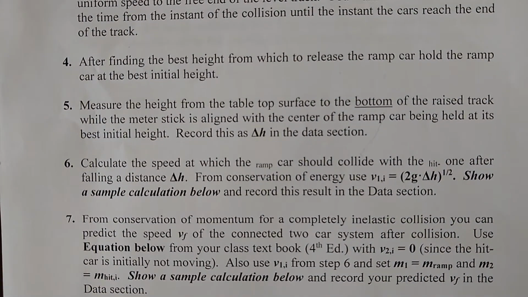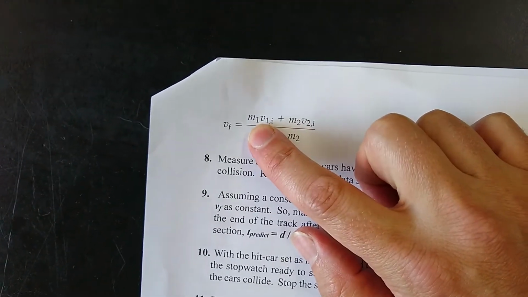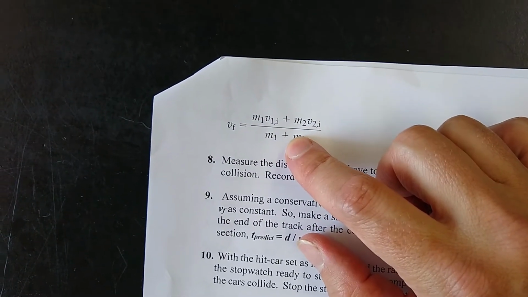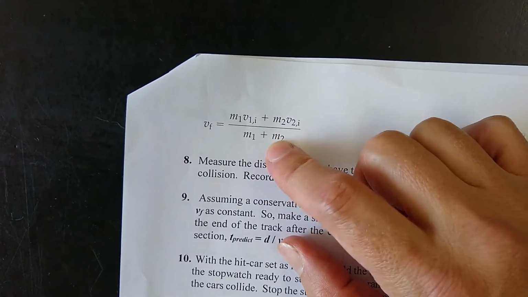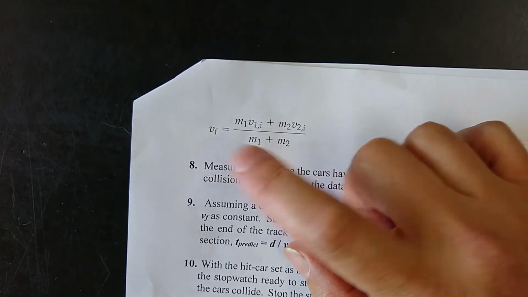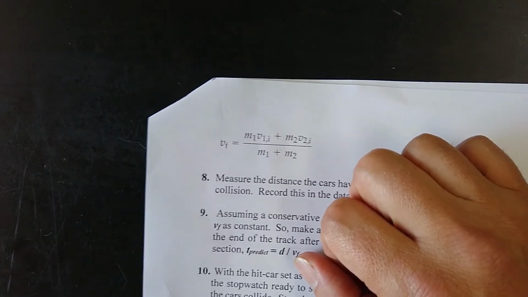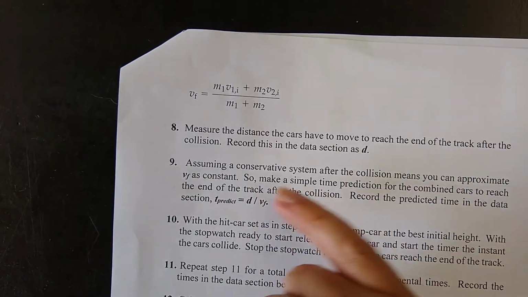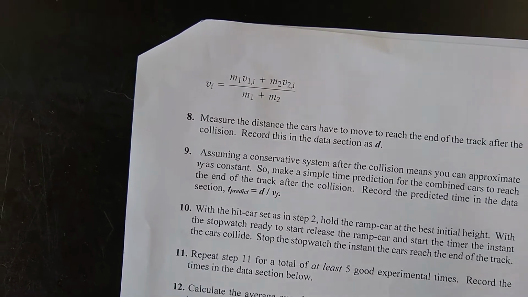Okay, so that's the initial speed before the collision, and then the equation to calculate the speed after the collision using conservation of momentum. The resulting equation that we need is right here, where these masses are the masses of the cars. This is going to be the mass of the blue car, the mass of the red car, and the sum of their masses in the denominator here. So we can use this equation straight out to calculate the final speed after the collision, and then of course the time predicted is just going to be the distance divided by that final speed.